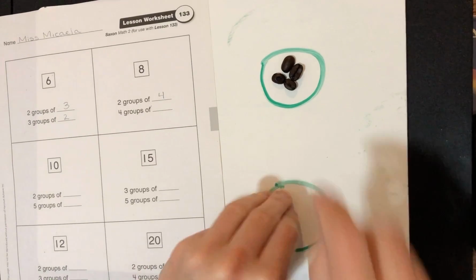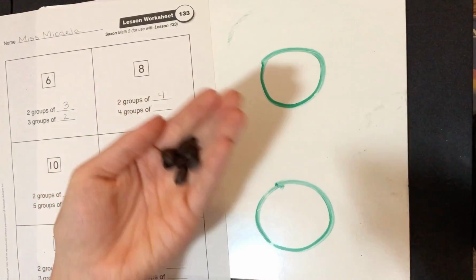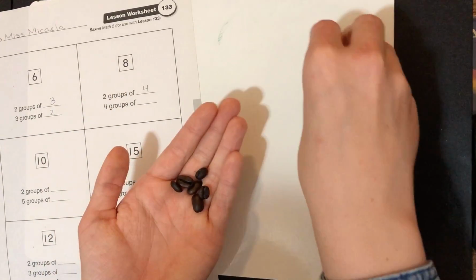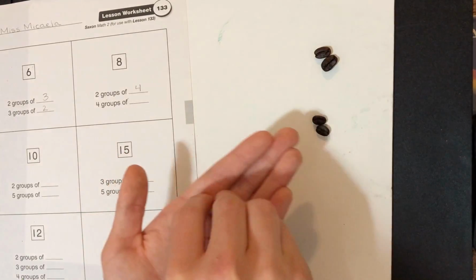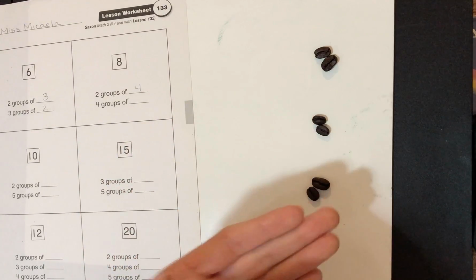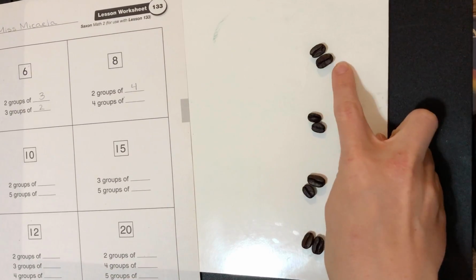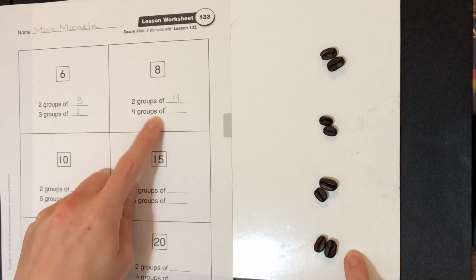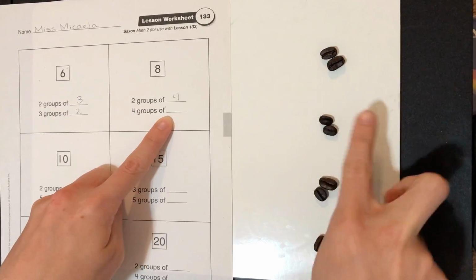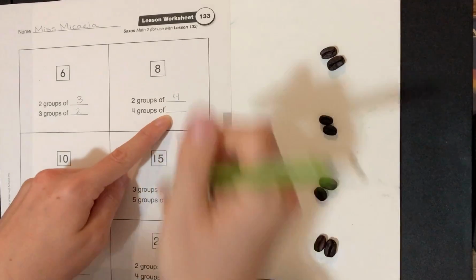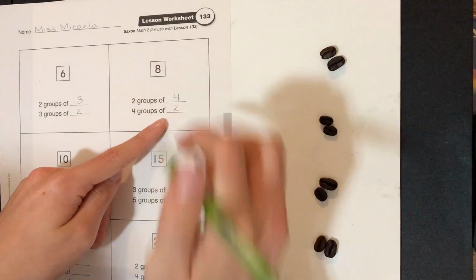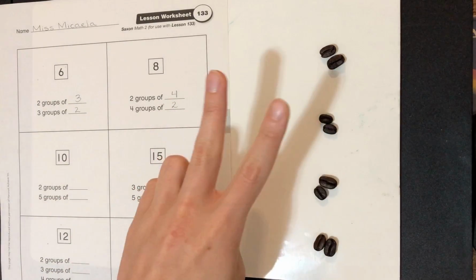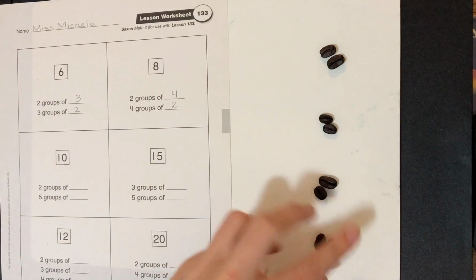So now we're going to do the opposite, and we're going to split it between 4 people. So it'll look a little like this. So we have 1 group, 2 groups, 3 groups, 4 groups. So 4 groups of 2. So see how it is the opposite? So now we have 4 groups of 2. So if we split these beans between 4 people, each person would have 2 beans. Very good.